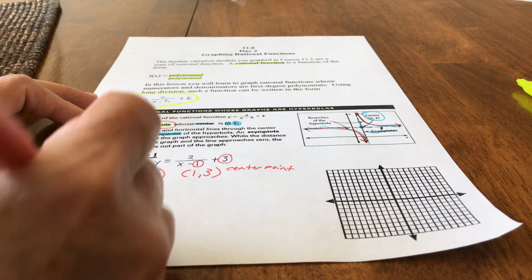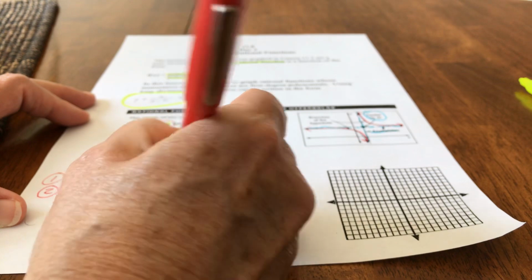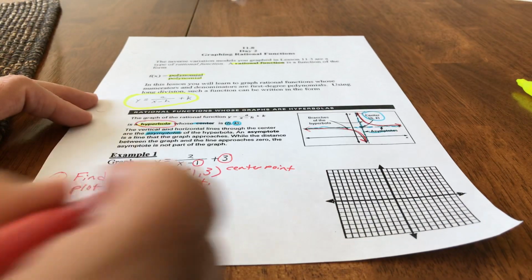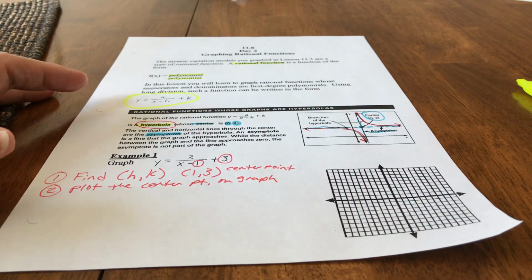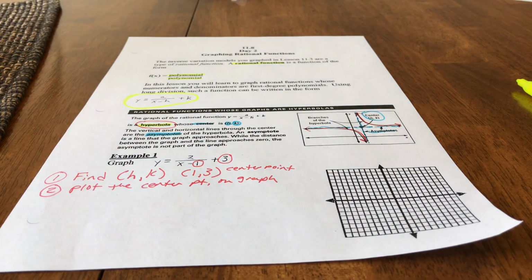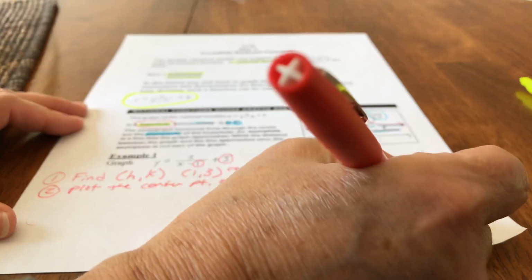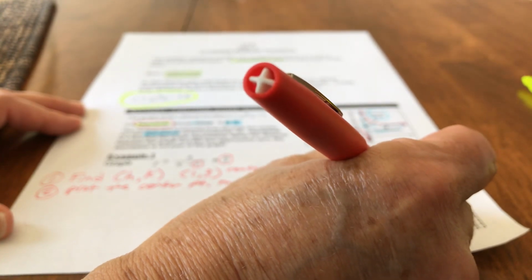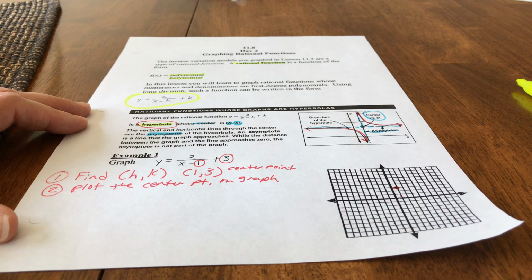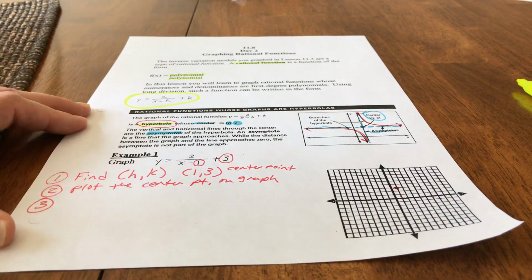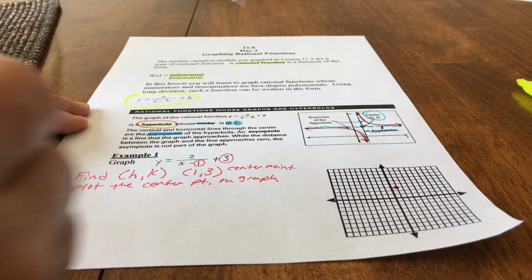Step 2, plot the center point on your graph. I'm going to do that, I guess, in red. So the point 1, 3: 1, then 1, 2, 3 is right there. That's my center point. Step 3 is going to be draw the horizontal and vertical dashed lines through that point.